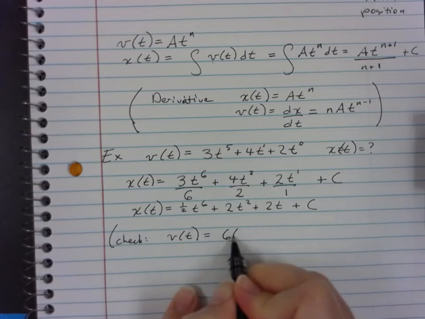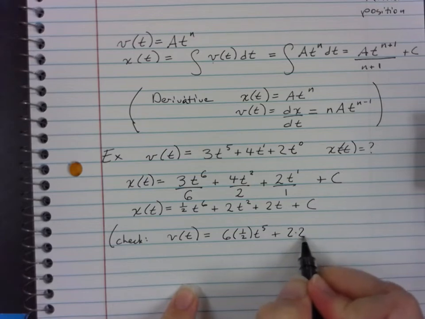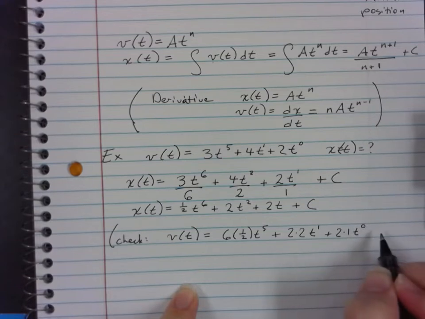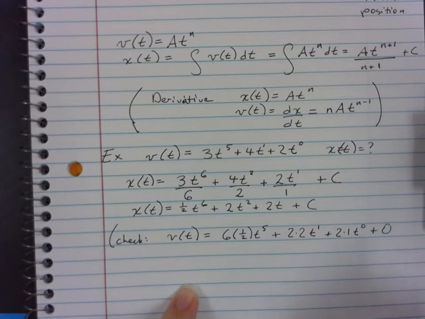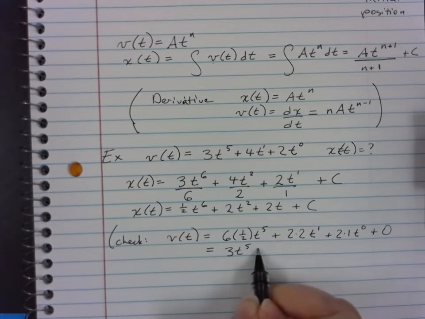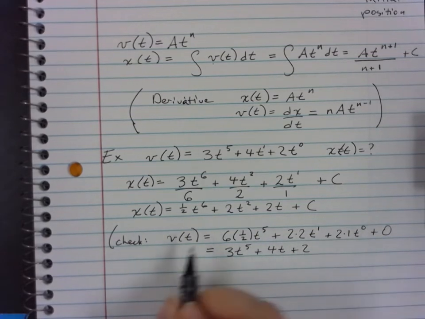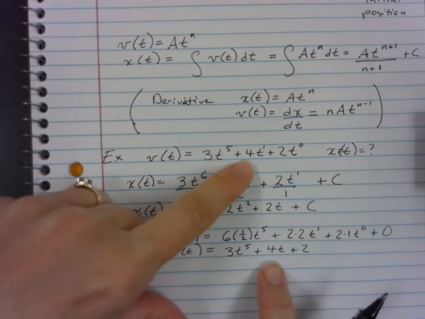So if I do 6 times 1/2 times t to the 5th plus 2 times 2 t to the 1st plus 2 times 1 t to the 0, and then this is a constant, so its derivative is 0, we'll simplify this. This is 3t to the 5th plus 4t plus 2, that's just 1, and that's what we started with.